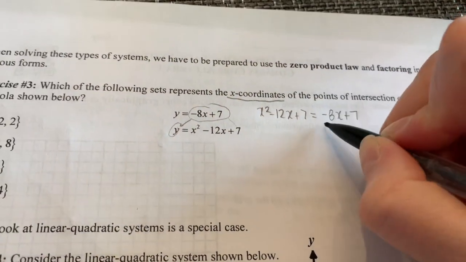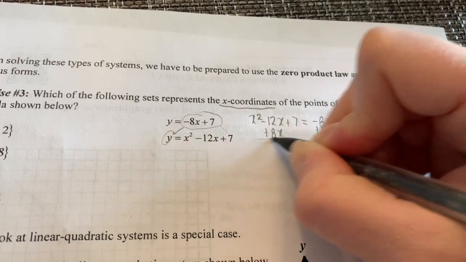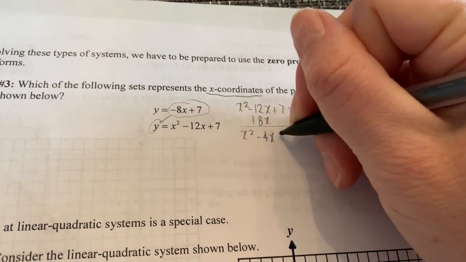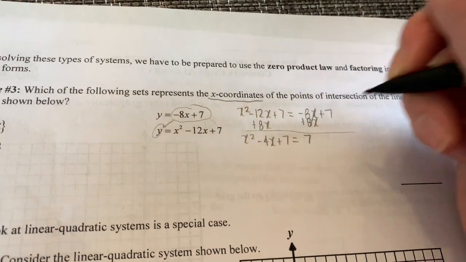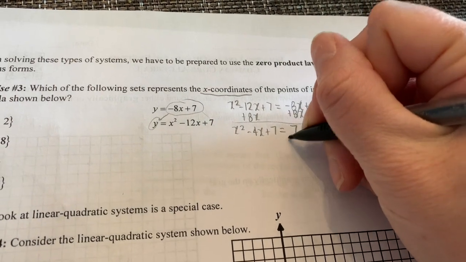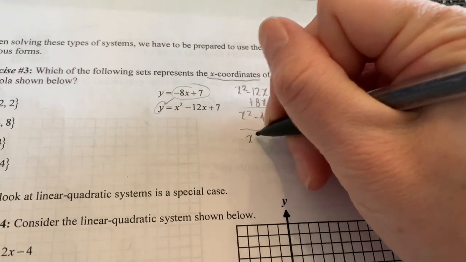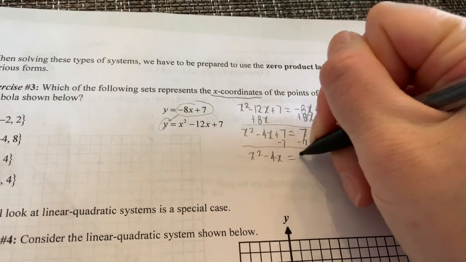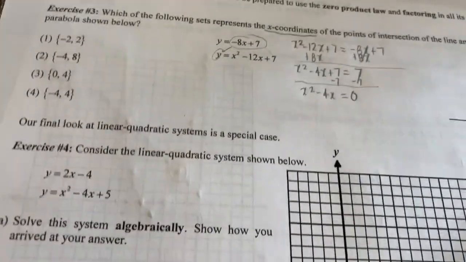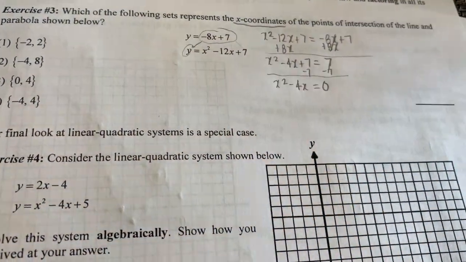So let me add my 8x to both sides. That gives me x squared minus 4x plus 7 equals 7. Now I'm going to subtract 7 from both sides, and what am I left with? I get x squared minus 4x equals 0. So this looks slightly different than what we were dealing with before. It's not going to be a double bubble, right? We just have to think, how can I factor this?